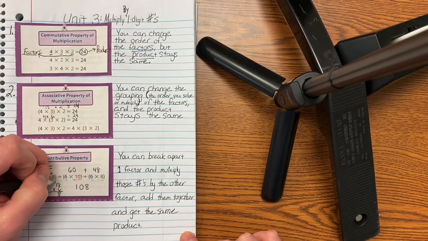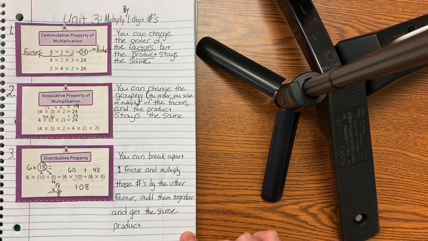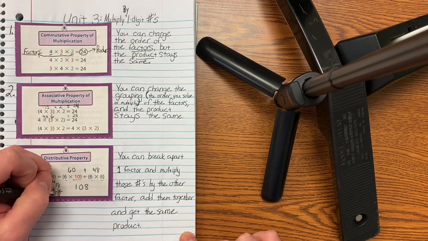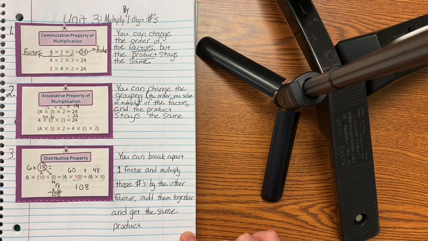Carry the 4 groups of 10 that we made in 48. 6 times 1 is 6. 6 plus 4 is 10. We have no more numbers to multiply, and it matches, 108. So that's an example of how the distributive property works.